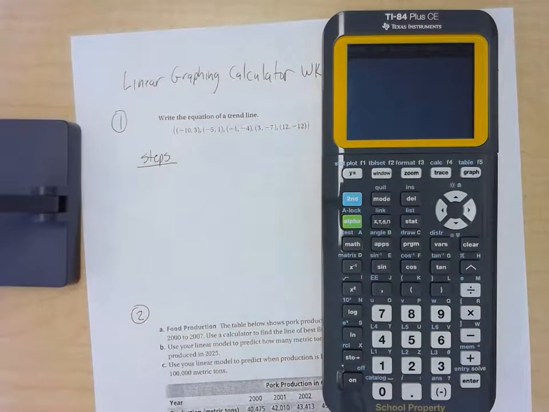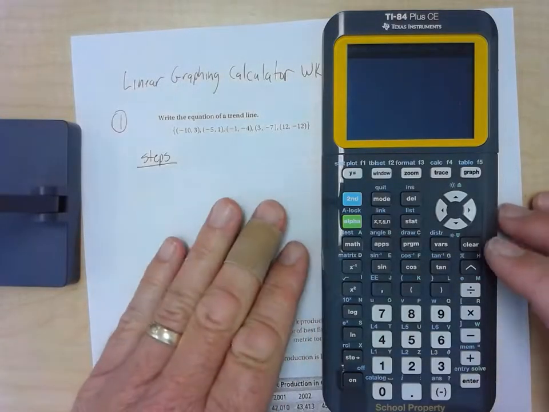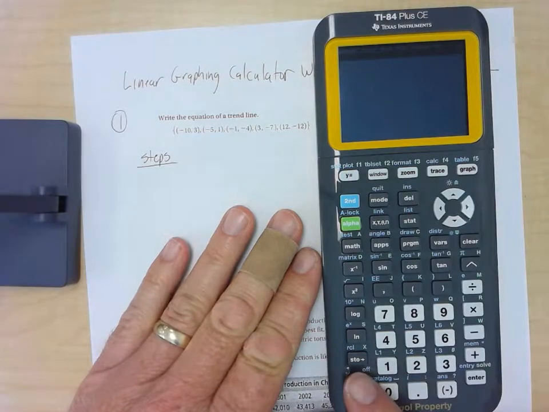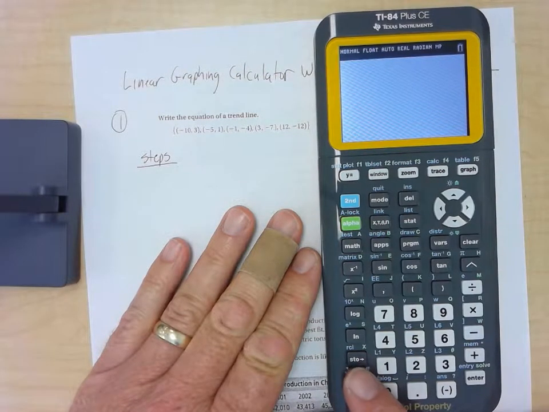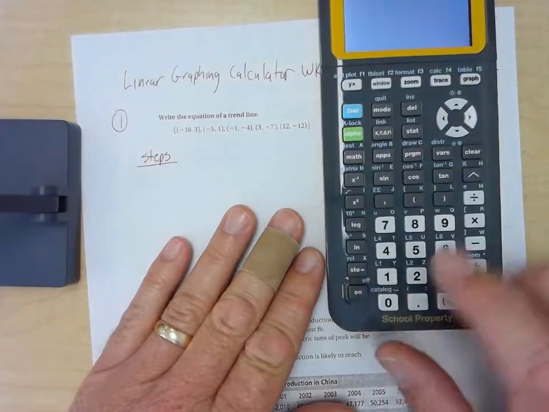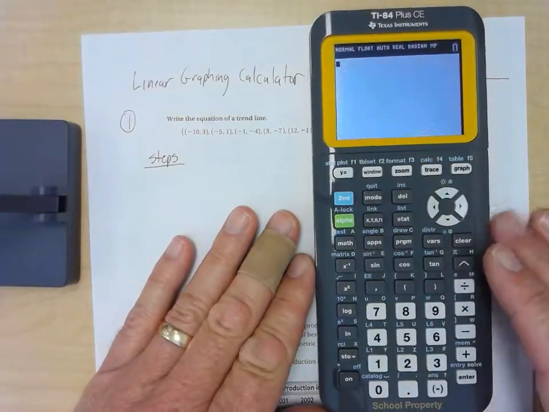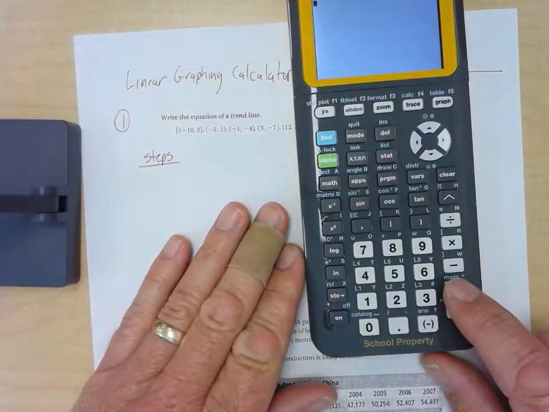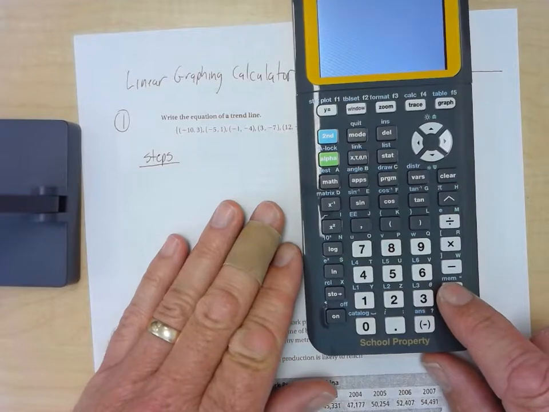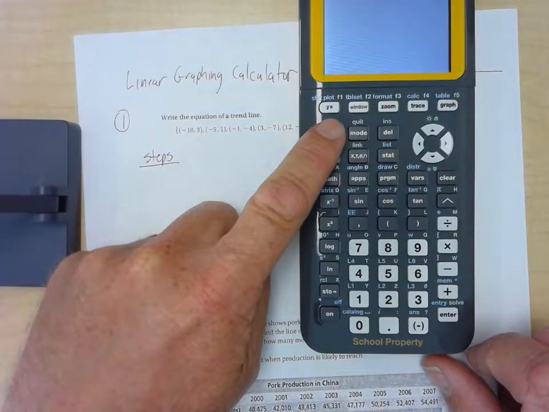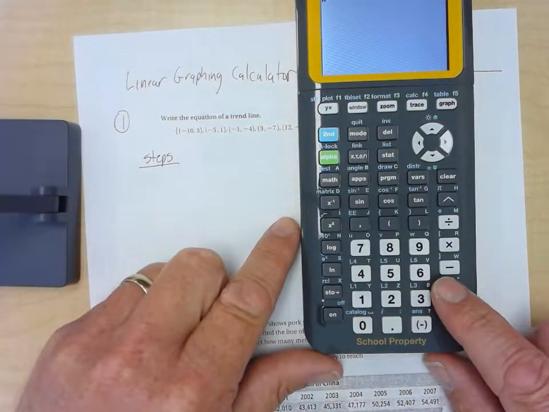The first thing we're going to do is clear the memory on the calculator. So you hit the ON button, which is down here in the lower corner. And we're going to go to memory. Memory is above the addition sign. See, it says MEM. So we're going to hit second and memory.